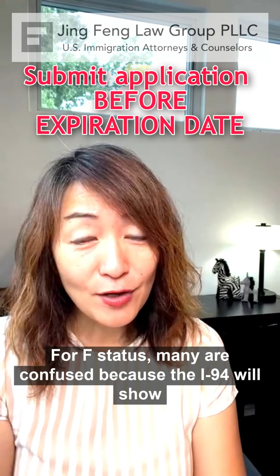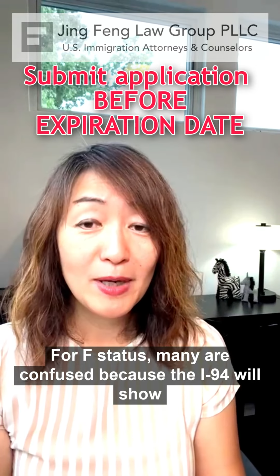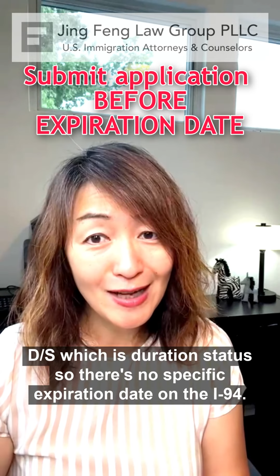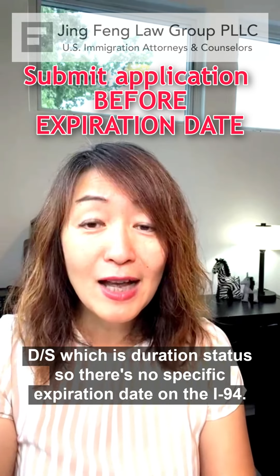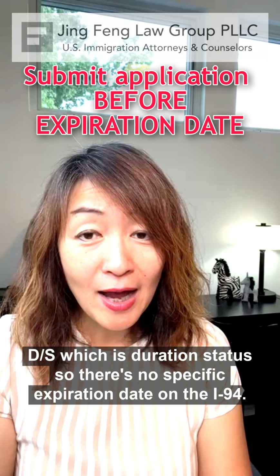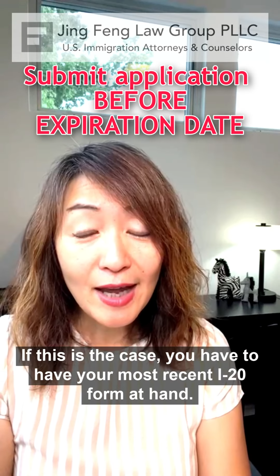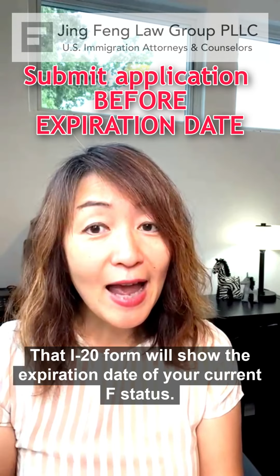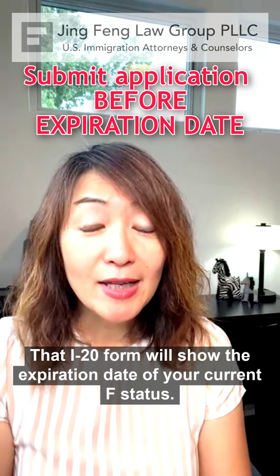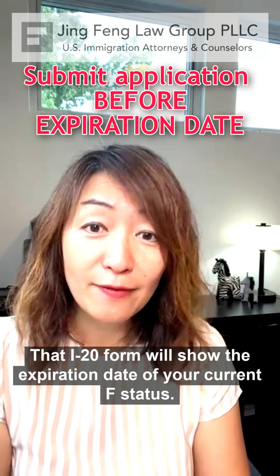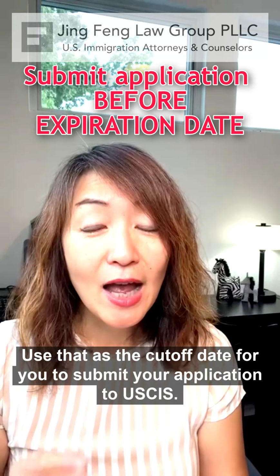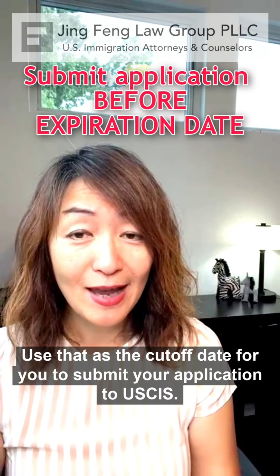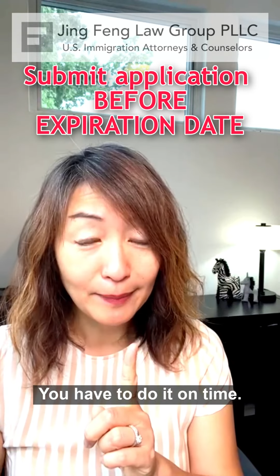So for F status, many are confused because the I-94 will show D/S, meaning duration of status. So there's no specific expiration date on the I-94. If this is the case, you have to have your most recent I-20 form at hand. That I-20 form will show the expiration date of your current F status. So use that as the cutoff date for you to submit your application to USCIS. So you have to do it on time.